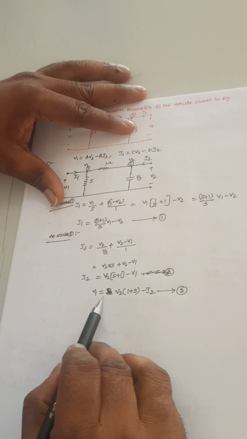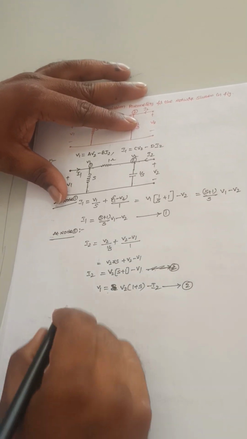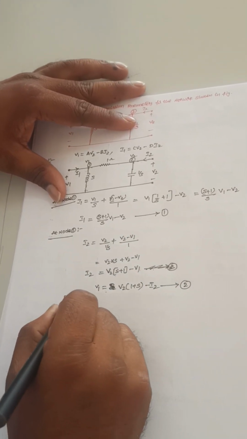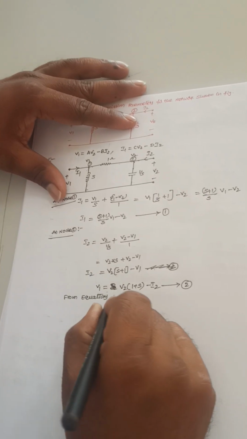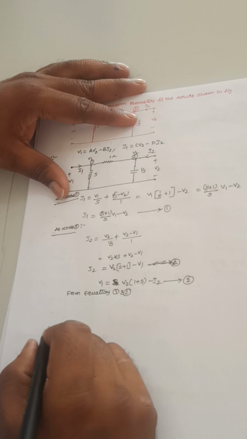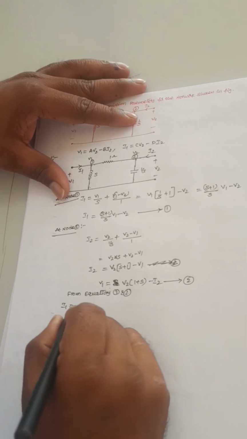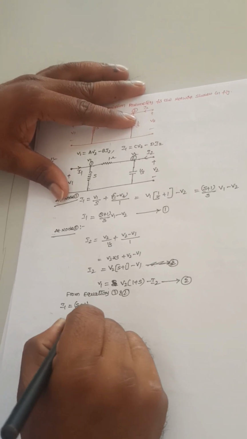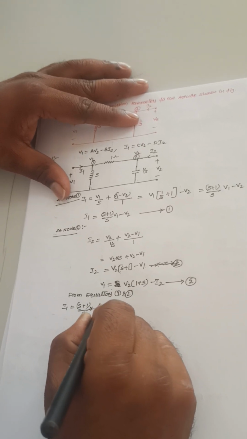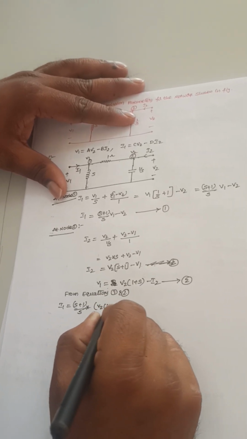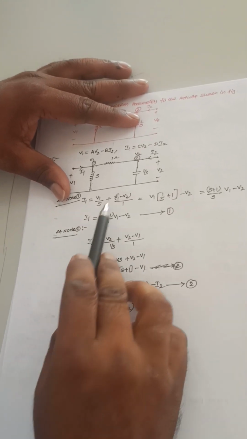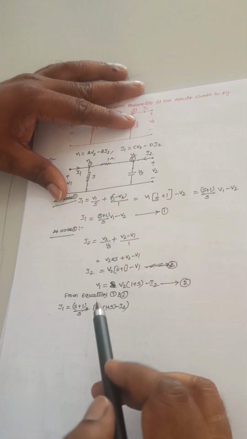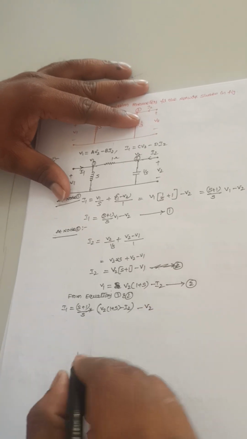Now substitute this V1 in the first equation, that is from equations 1 and 2, I1 is equal to S plus 1 divided by S into V1, that is V2 into 1 plus S minus I2, minus V2.